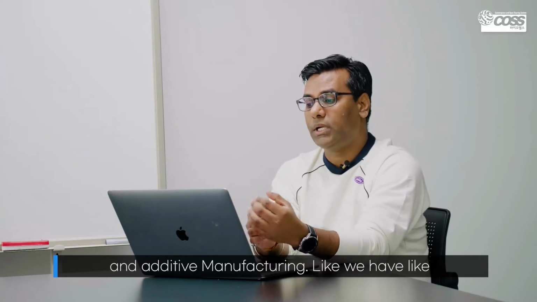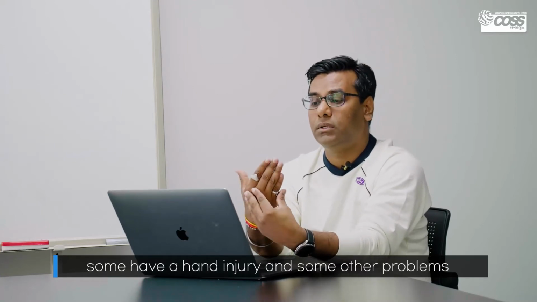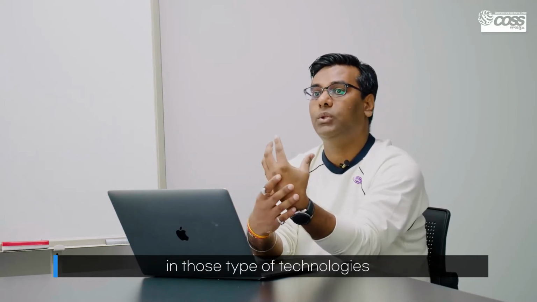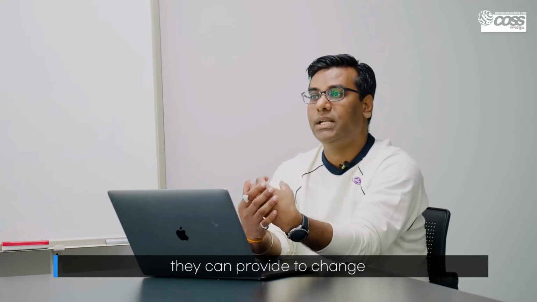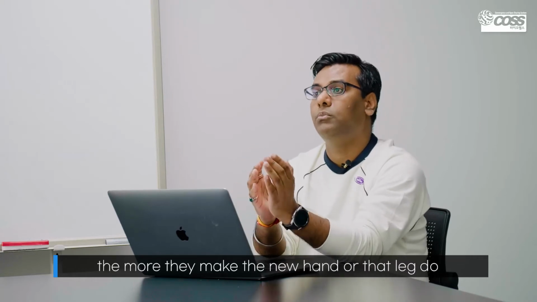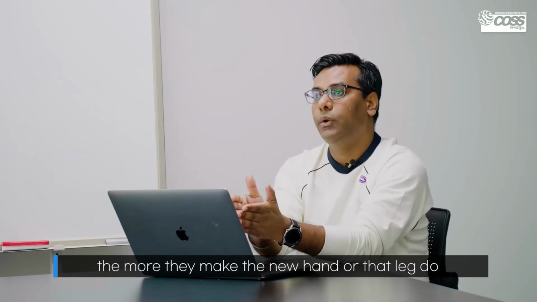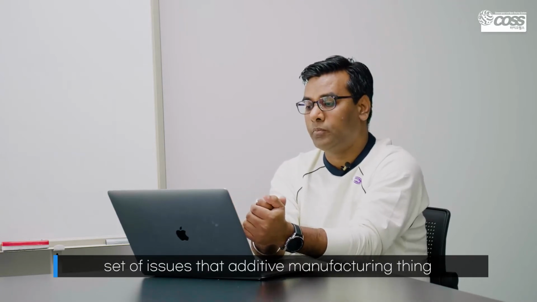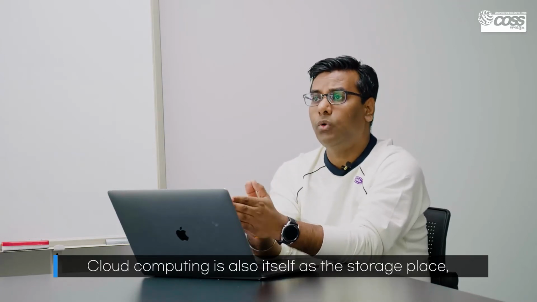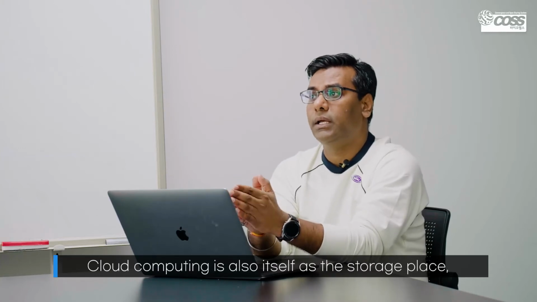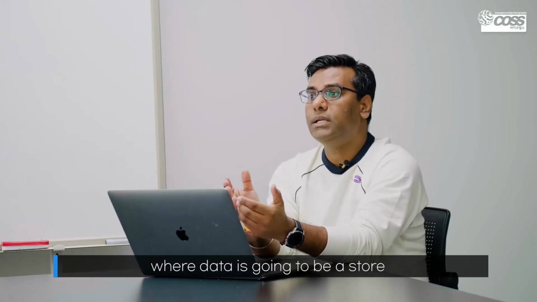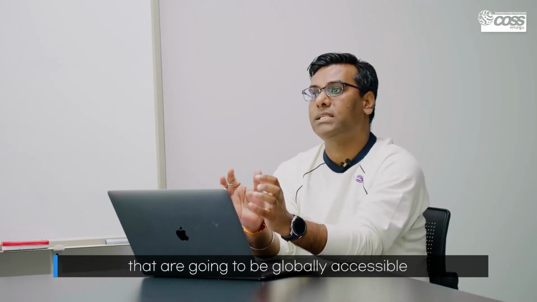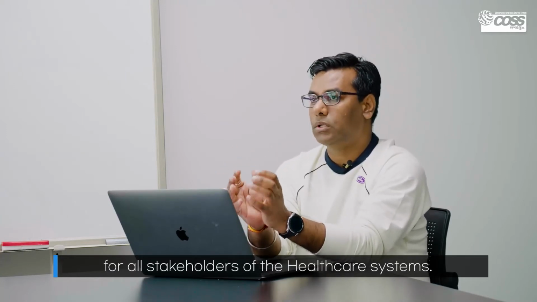Additive manufacturing: if we have a hand injury or some other problem, they can use 3D printing and those types of technologies to make a new hand or leg. That is additive manufacturing. And cloud computing has storage places where data is stored, and those data are globally accessible to all stakeholders of the healthcare systems.